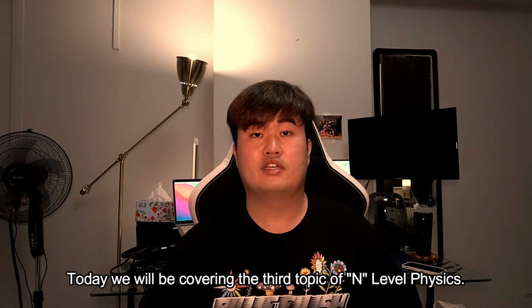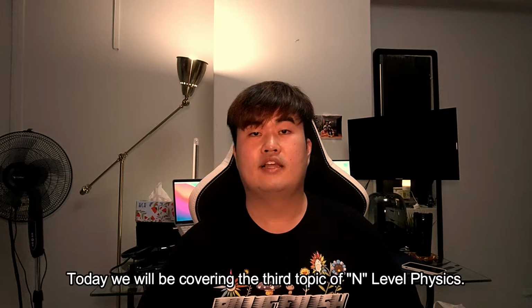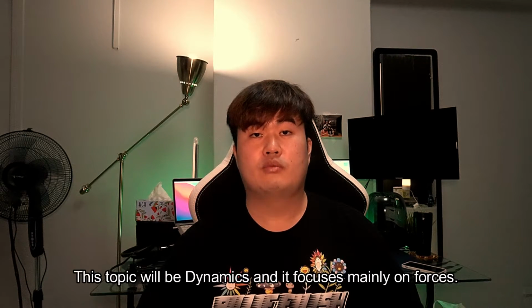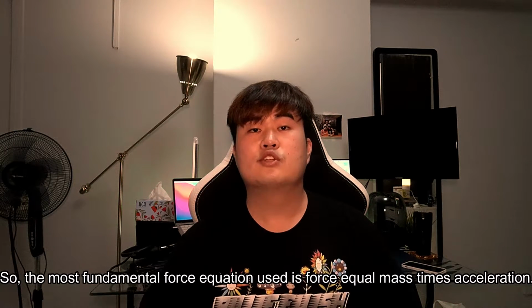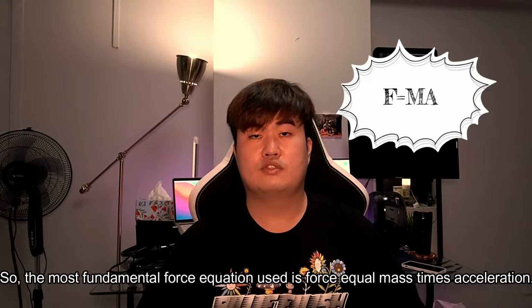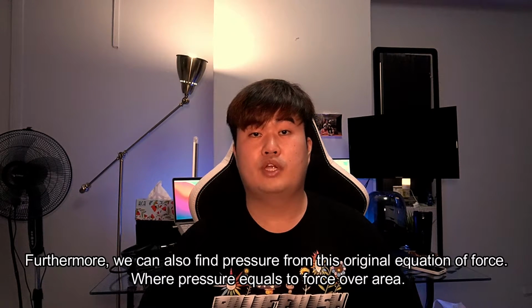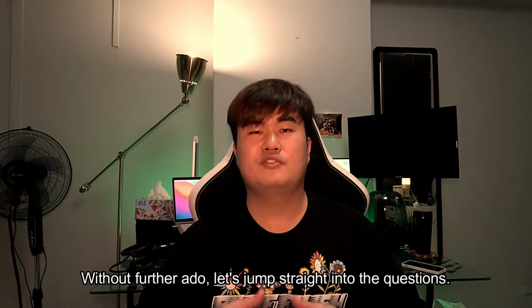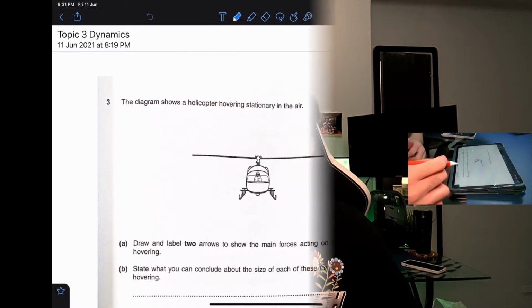Today we will be covering the third topic of N-level physics. This topic will be dynamics and it focuses mainly on forces. So the most fundamental force equation used is force equals mass times acceleration. Furthermore, we can also find pressure from this original equation of force, where pressure equals force over area. Without further ado, let's jump straight into the questions.